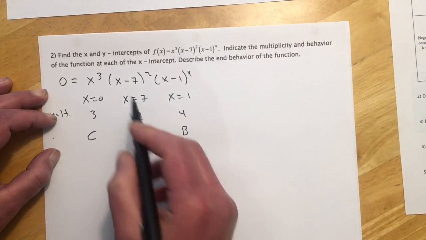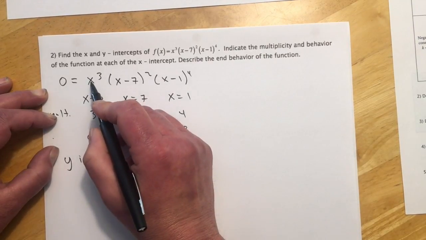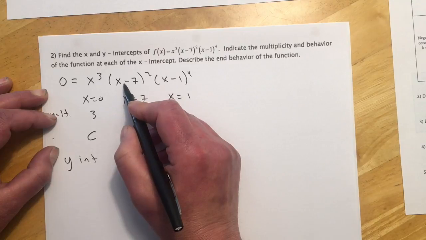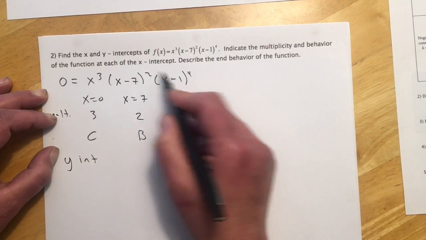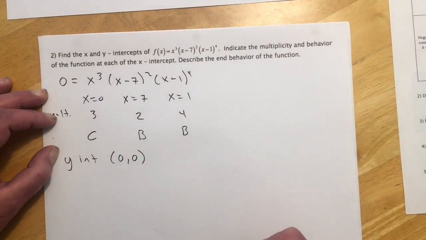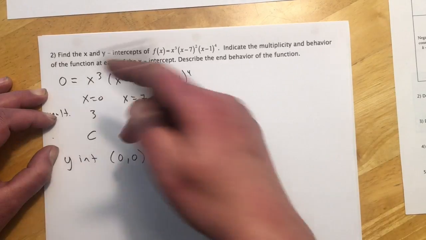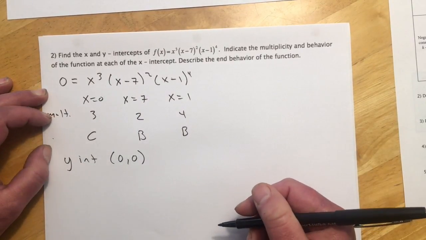And then lastly, oh sorry, I should find the y-intercept. And so if this is 0, 0 times negative 49 times 1 is still 0. So the y-intercept is at (0, 0). Anytime you have that coefficient x out there, it just means it's passing through the origin.